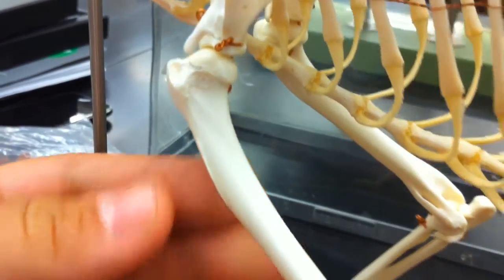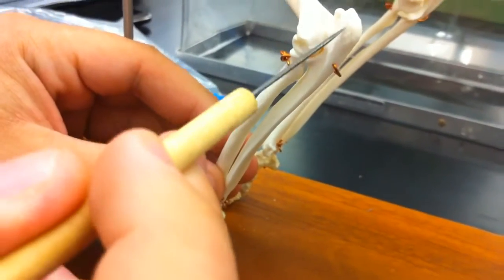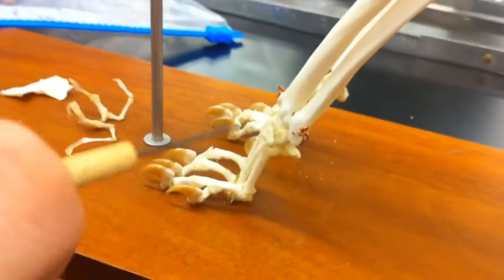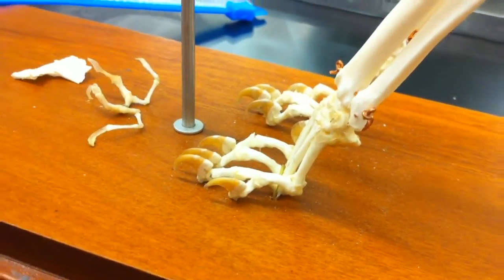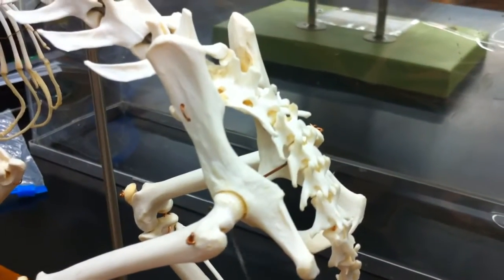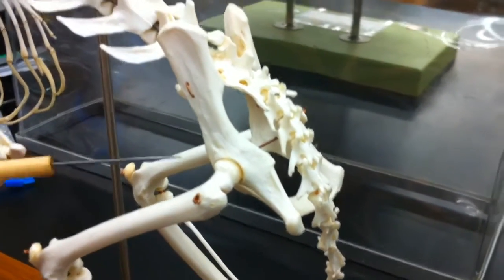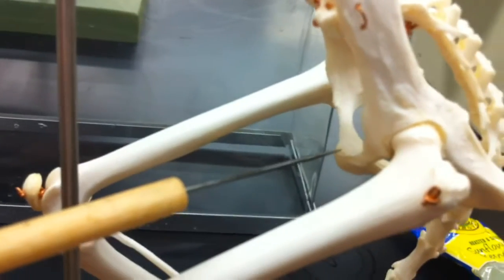This is the humerus, radius, and ulna. At the top of the ulna you have the olecranon process. Below you have your carpals, metacarpals, and phalanges. Articulating with your sacral vertebrae, you have your os coxa, which is split into your ilium, ischium, and your pubis. Where the two pubises meet is called the pubic symphysis.